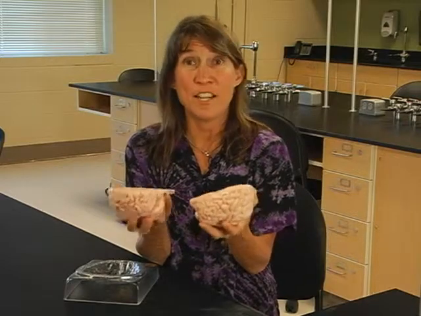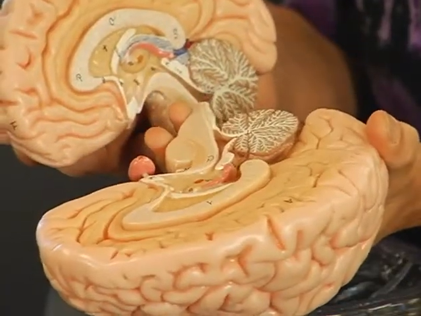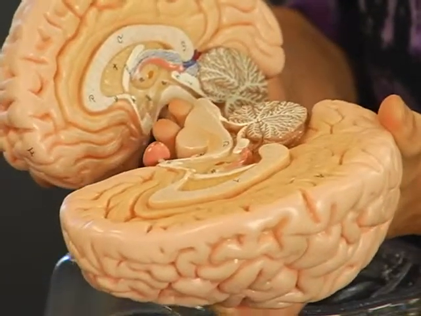Even though this is a writing class, I'd like to start out by talking about the brain. I'm here in the biology department with a model of the human brain. As you can see, the brain has two halves, right and left, and as you may know, each half controls different functions and skills. The left half, for example, controls sequential, logical, analytical thought.